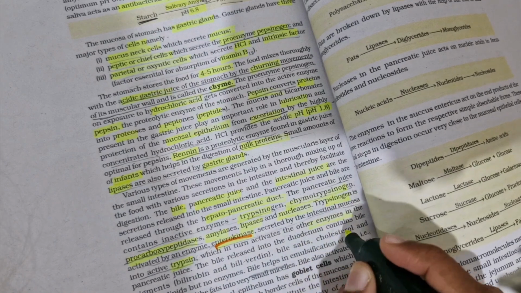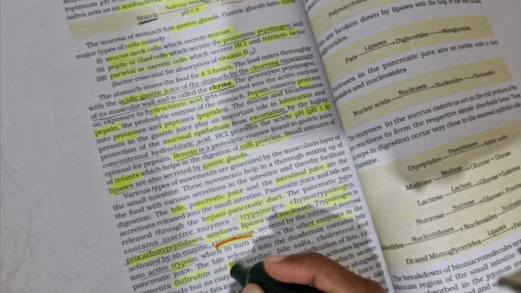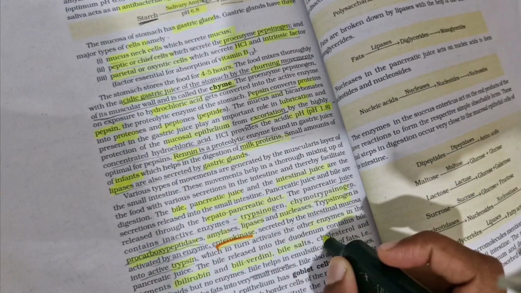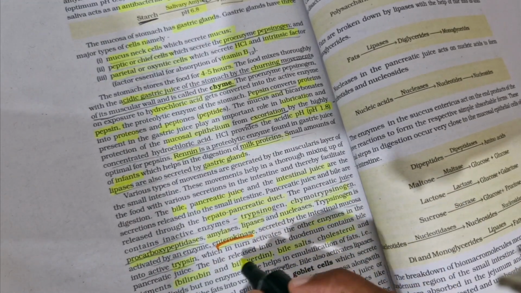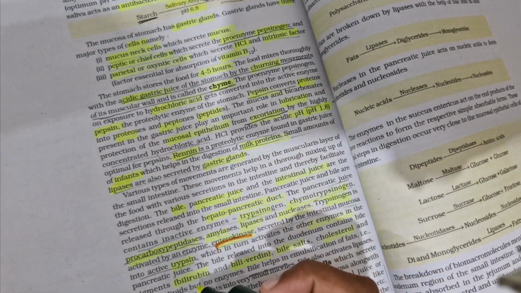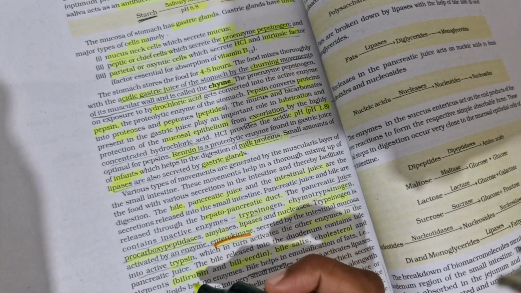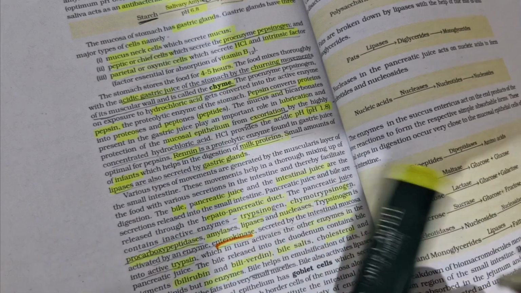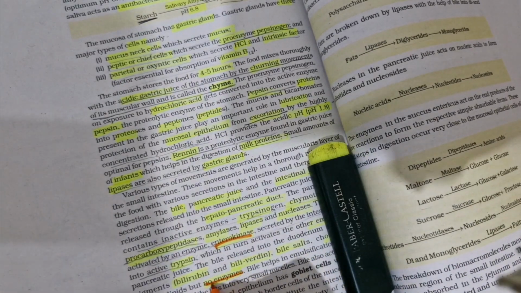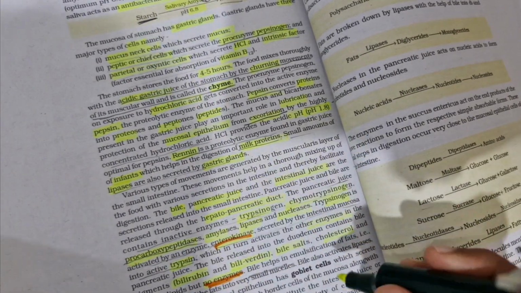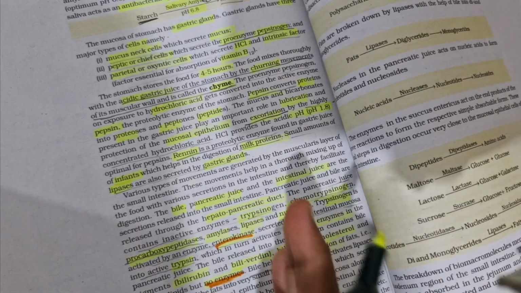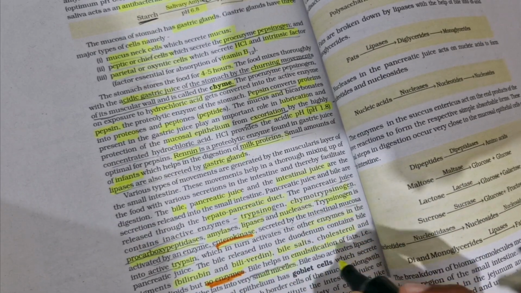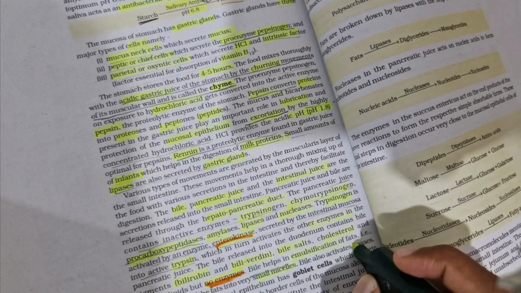The bile released into the duodenum contains bile pigments known as bilirubin and biliverdin, bile salts, cholesterol and phospholipids, but no enzymes. Bilirubin will be increased in case of jaundice, and the whitish part will turn yellow. This point you need to remember: there are no enzymes in bile. Bile acid helps in emulsification. Emulsification means breaking of fats into smaller micelles. And bile also activates lipases.